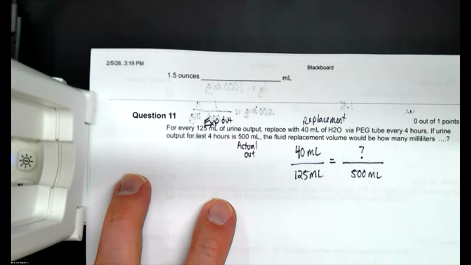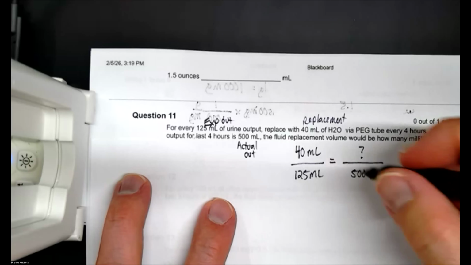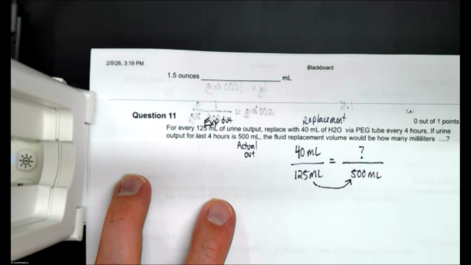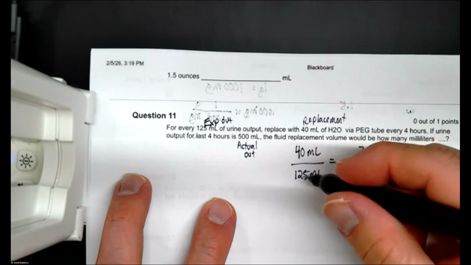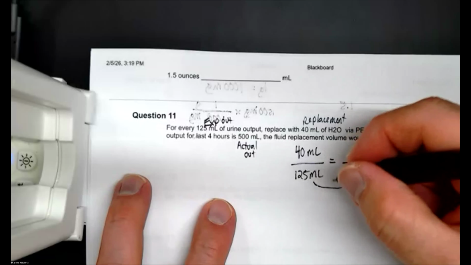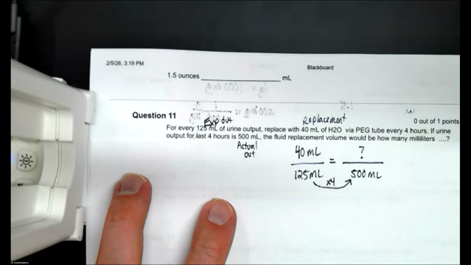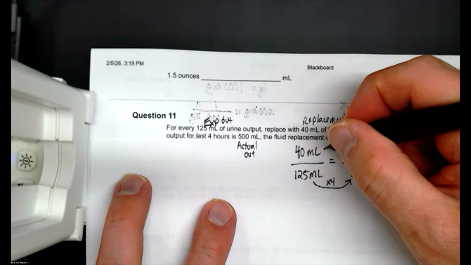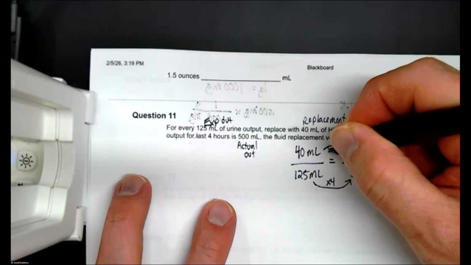Okay. Now, some of you might be getting flashbacks and haunted by the memories of algebra. You don't have to do that. One of the things you could do is just find out what the multiple is to go from 125 to 500. 125 to 500 is just times 4. So whatever I do here, I also do here.